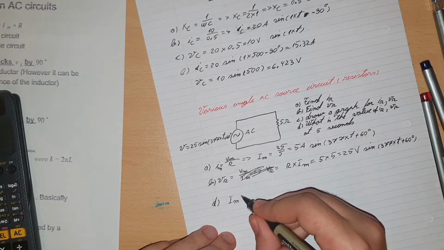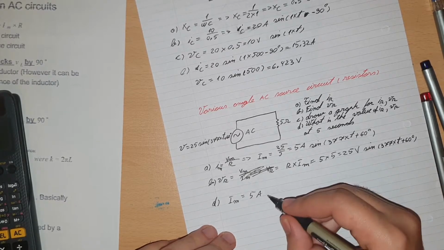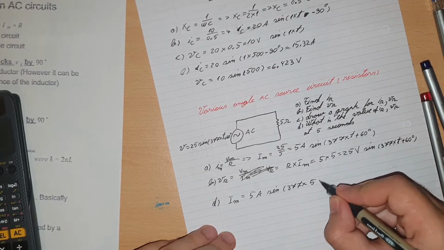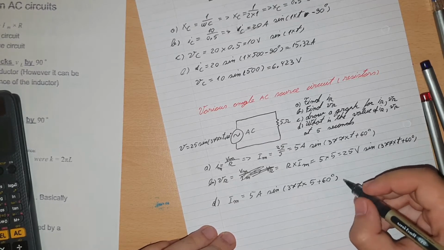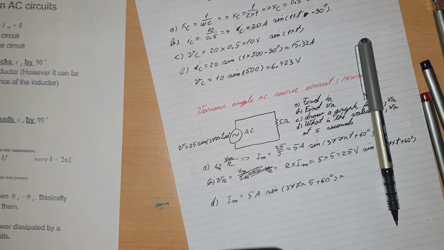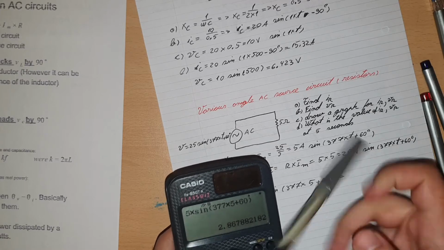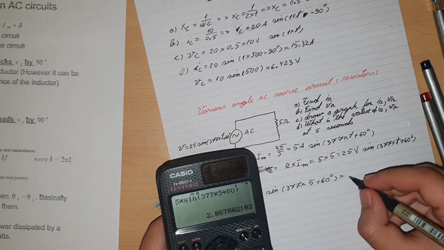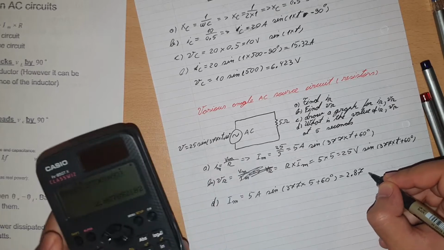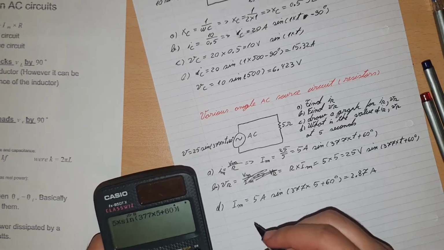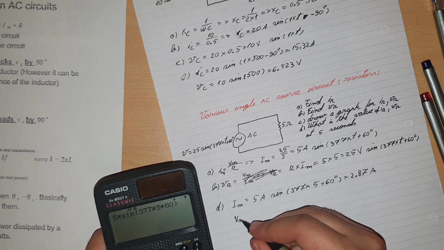So let's do that now. Im will be equal to 5 amps sine 377 times 5 plus 60 degrees. That one will be equal to 2.87, let's say, so 2.87 amps. Now let's do it for the voltage, which will be the 25 volts.